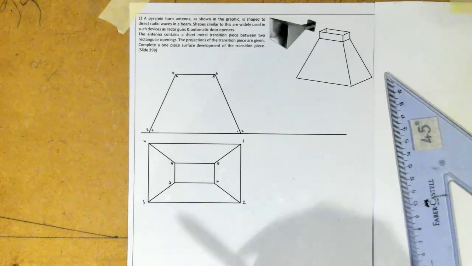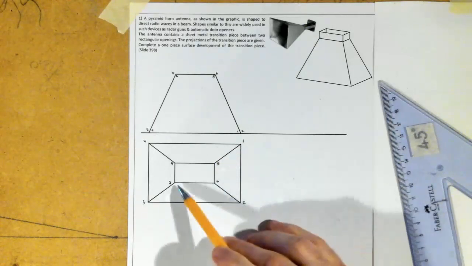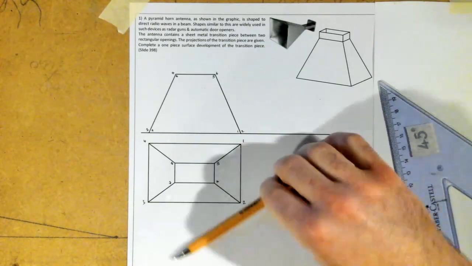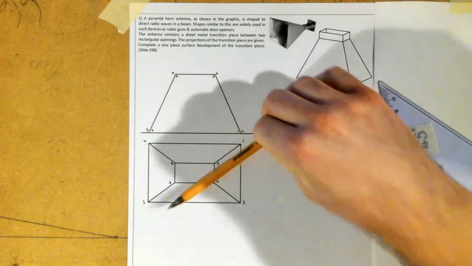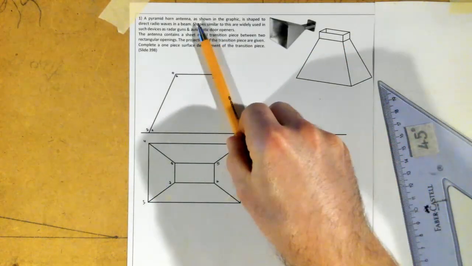Now the only other lines that we have in this problem are 5 to 1, 6 to 2, 7 to 3, and 8 to 4. Just by looking at that, I can see that every one of them is the exact same length as well. But in plan, none of them are true lengths, and in my elevation, they're not true lengths either.